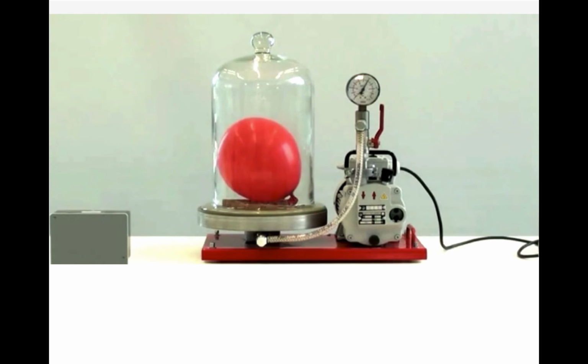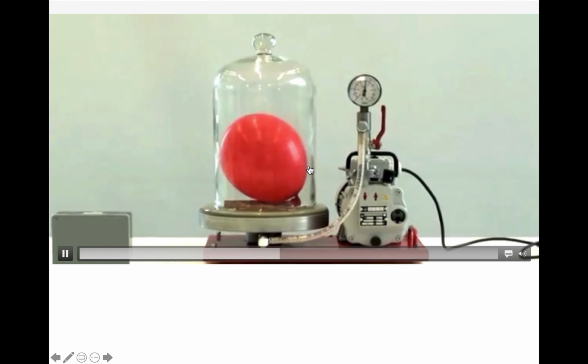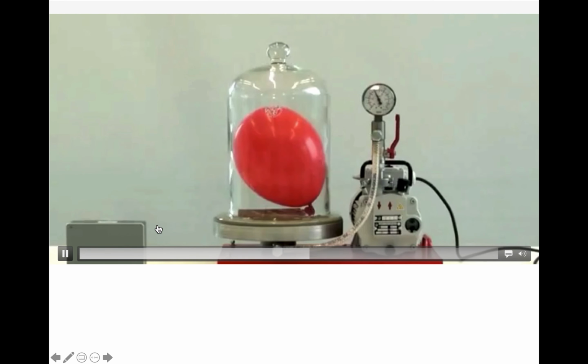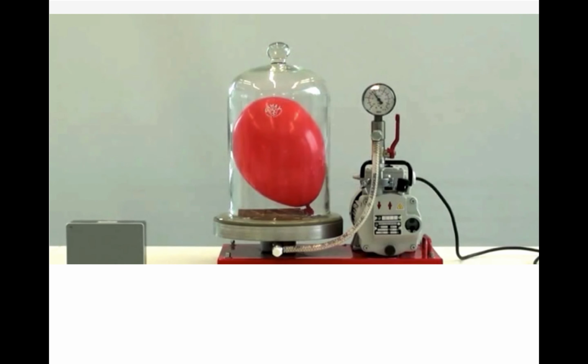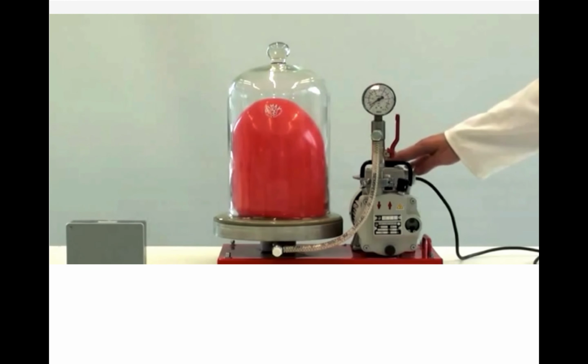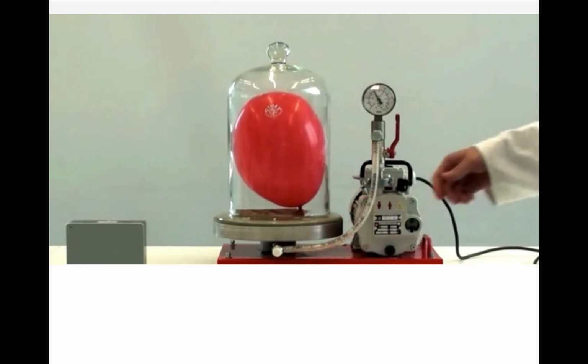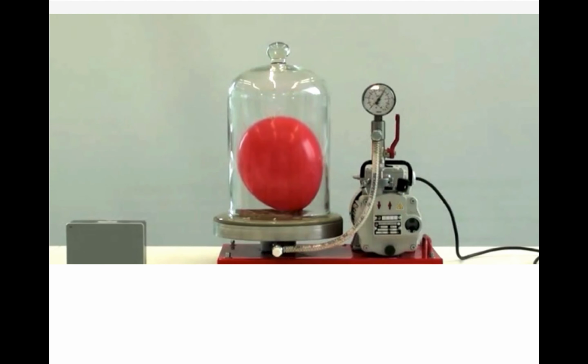A vacuum pump is removing the air from that portion of the bell jar. I'm seeing the balloon itself expand. If we release the seal, air can go back inside. The volume of the balloon changes once again.